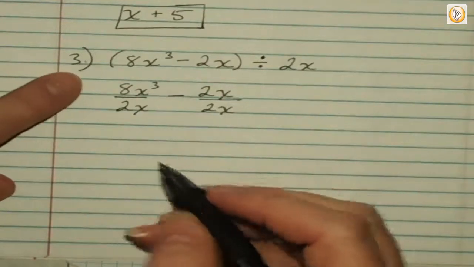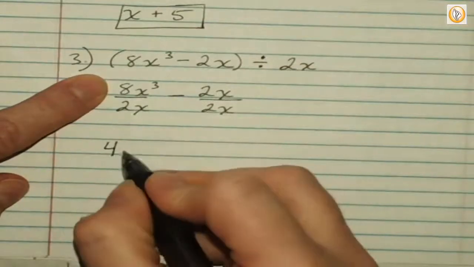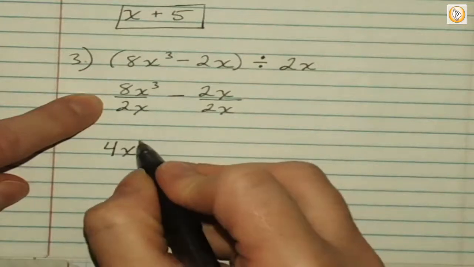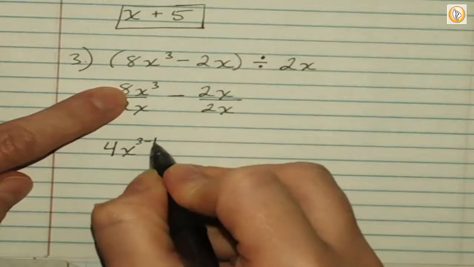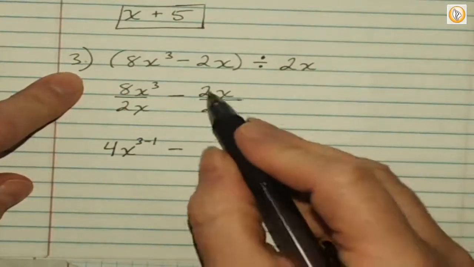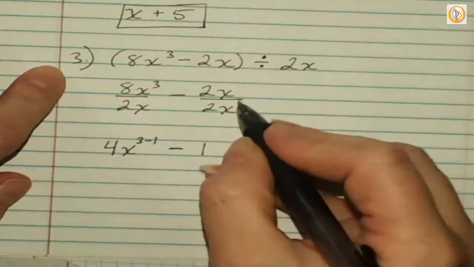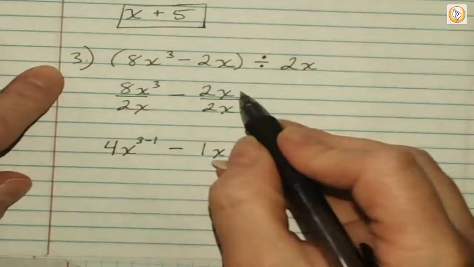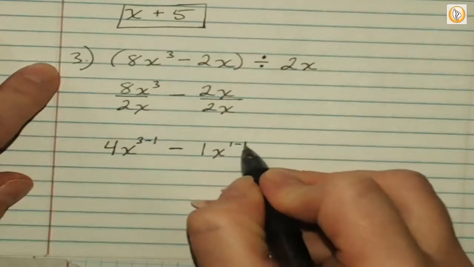So, Miranda, what is 8 divided by 2? And Valeria, what do I do with the exponents, with the x? That's right. So 3 minus 1. Hold on. Now, Ariel, what's 2 divided by 2? 1. And our x, let's see, Franz, we're subtracting, right? Like 0. So it'd be 1 minus 1.